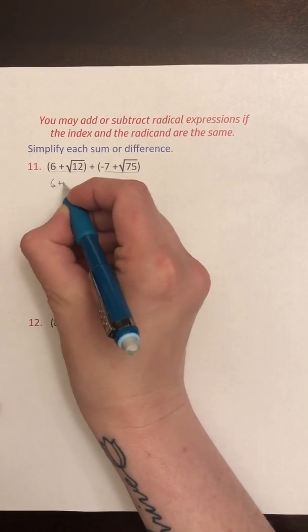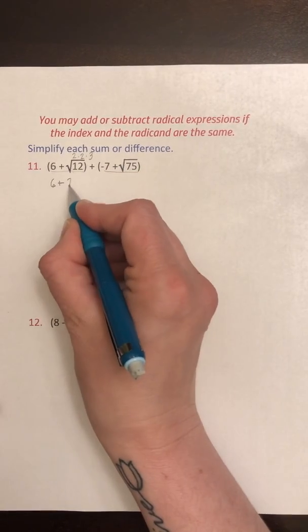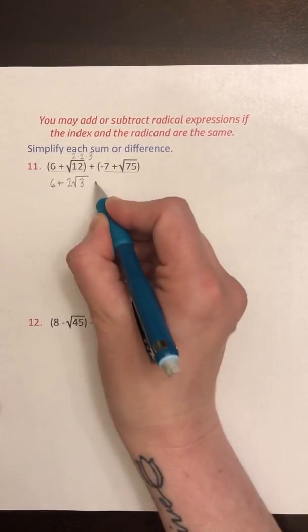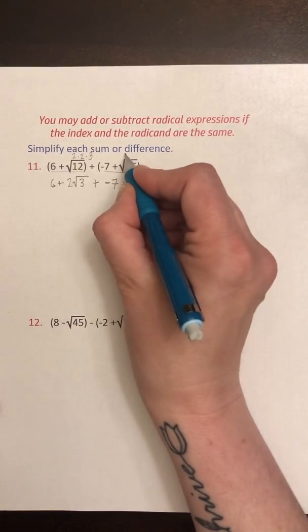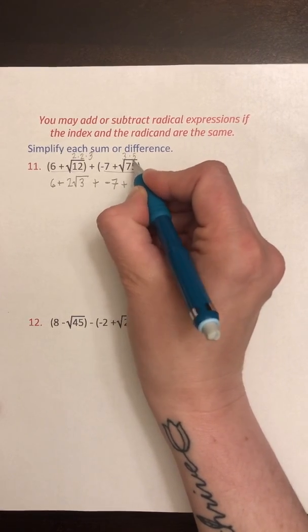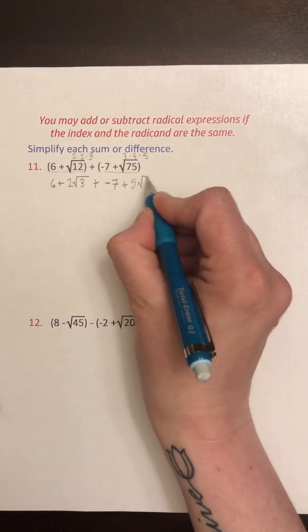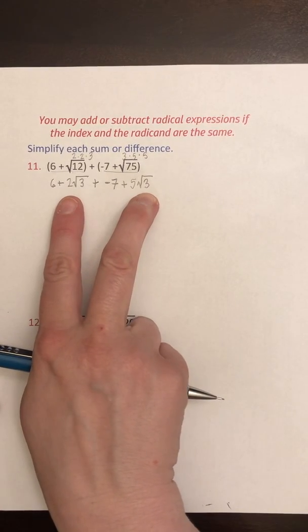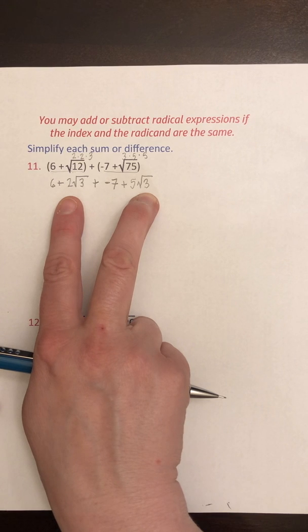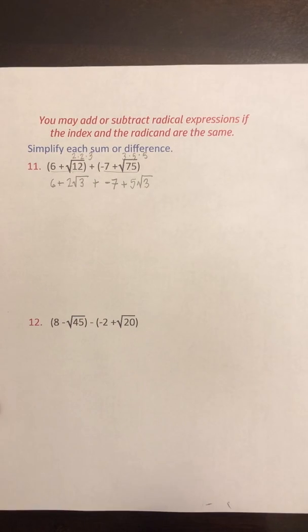However, we're going to break that down because 12 breaks down into 2 times 2 times 3. So I get to take out a 2 and I'm left with the square root of 3. And then I'm going to break down the square root of 75 because 75 is 3 times 5 times 5. That means I have a pair of 5s. 5 comes out, and I said 5s, I meant 5. 5 comes out, and then I'm left with the square root of 3. So that now makes these two like terms. Their radicals have the same index of 2, and their radicands are both 3. So I'm going to combine like terms.